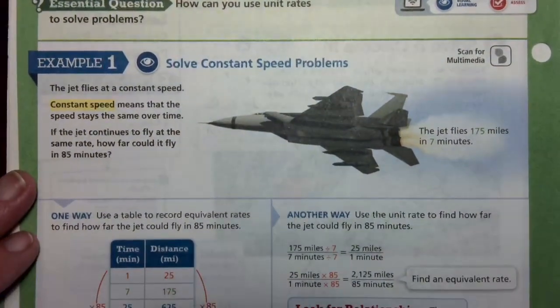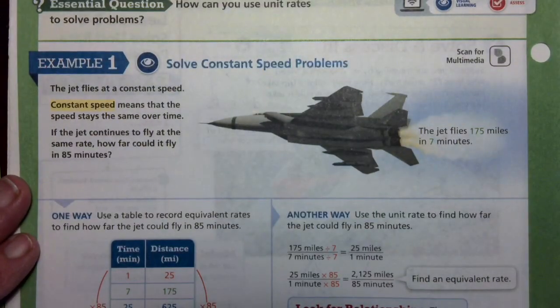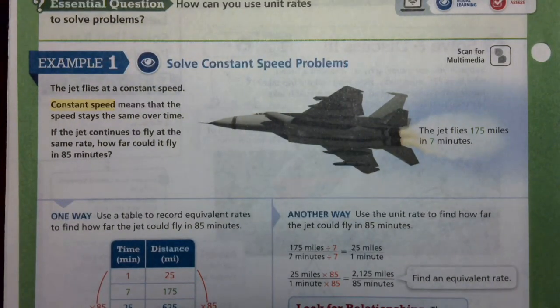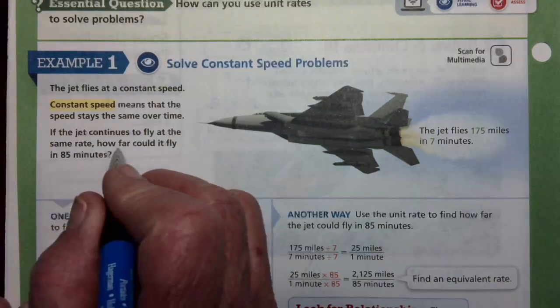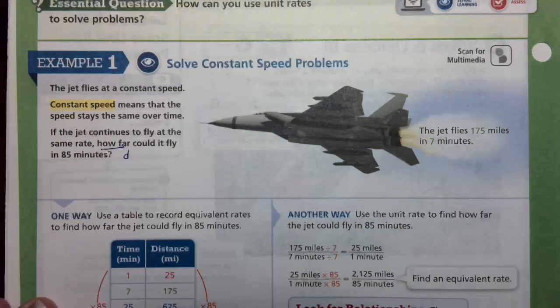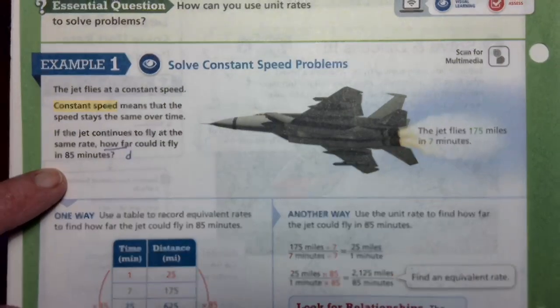The jet flies at a constant speed. Constant speed means the speed stays the same over time. If the jet continues to fly at the same rate, rate is the same thing as speed, how far, when it says how far, it's looking for a distance, a d. Could it fly in 85 minutes?